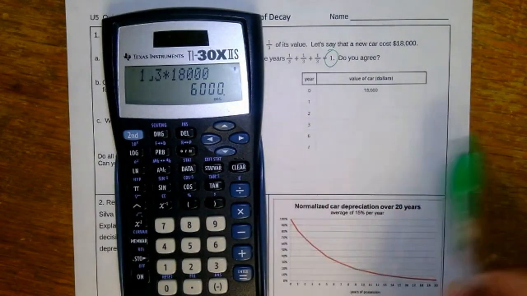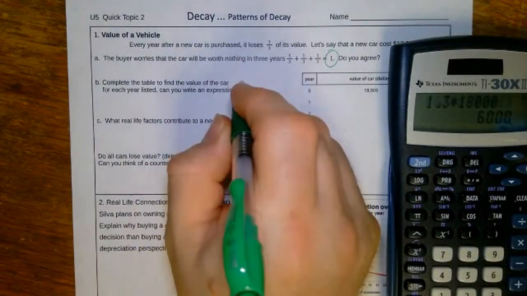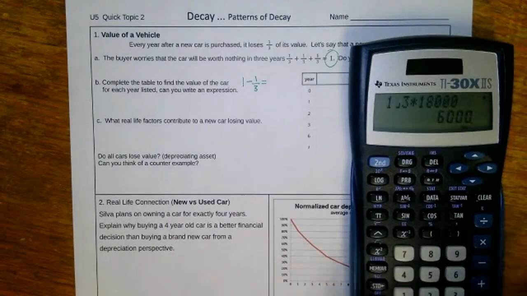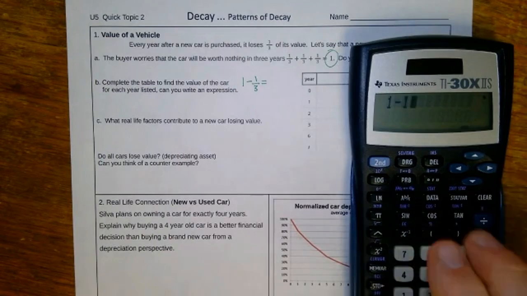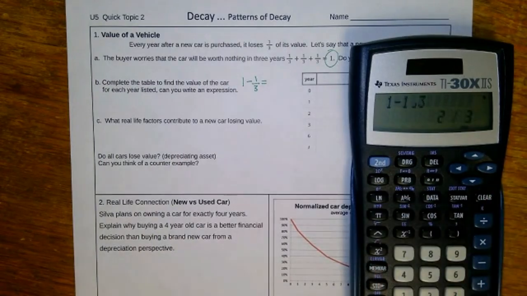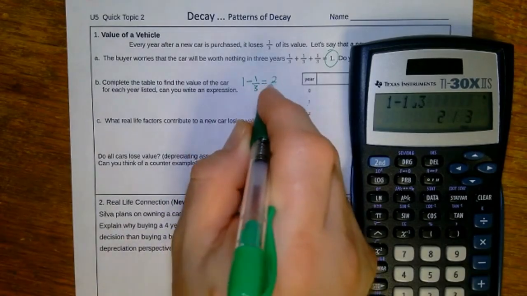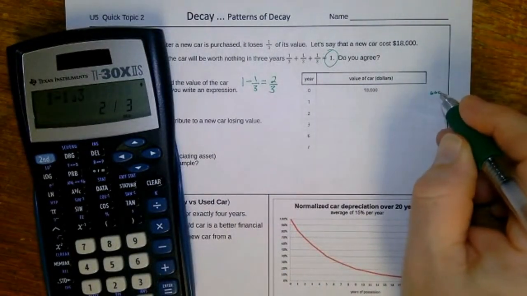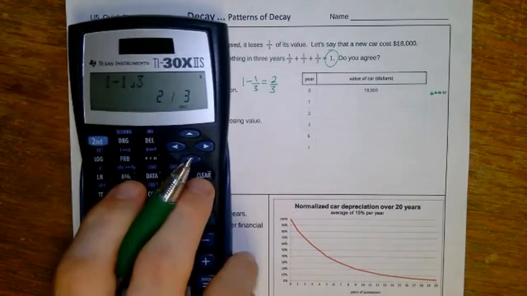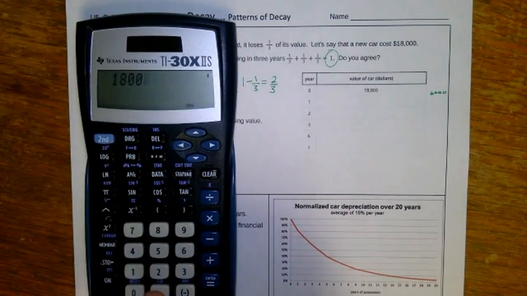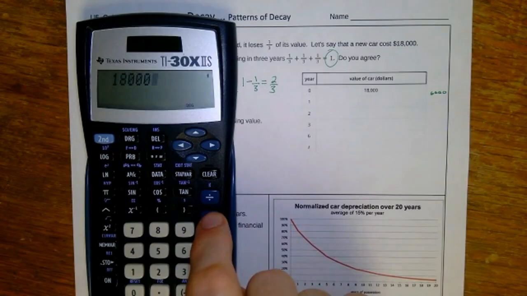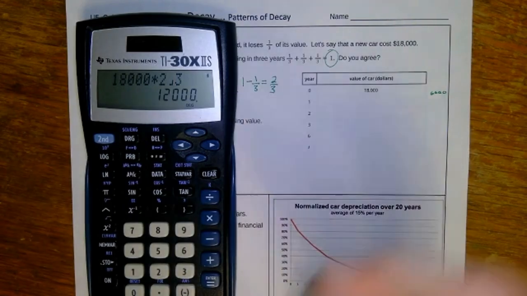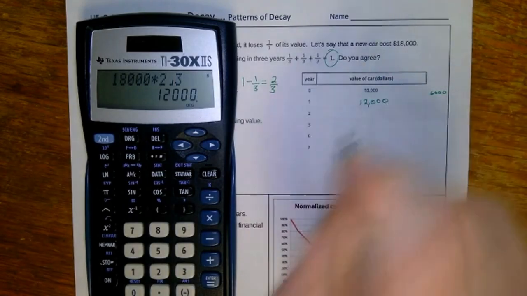Another way to think about this is, if a car loses one third, how much does it hold? How much does it retain? If I take $1 and take away a third, one minus a third, it's going to hold two-thirds of its money. So instead of getting 6,000 like we got a second ago and then having to subtract that number, I can take the initial number, 18,000, and times it by 2 ABC 3. And that tells you the car is still worth 12,000.